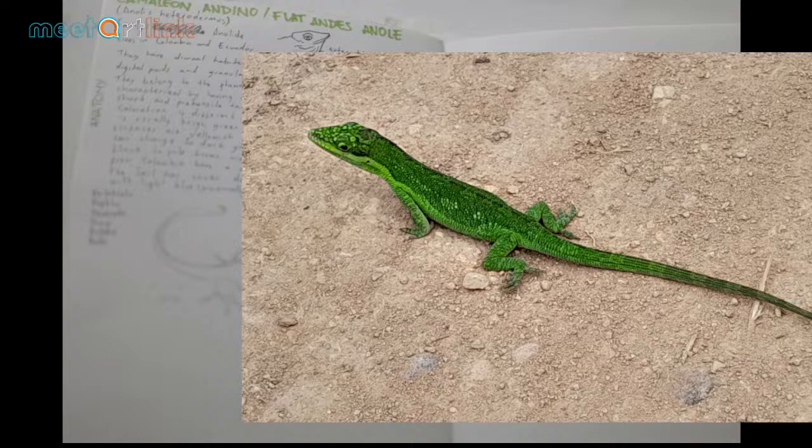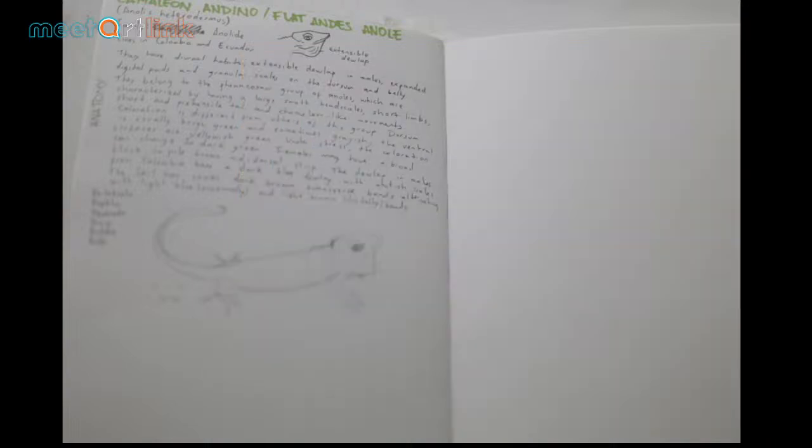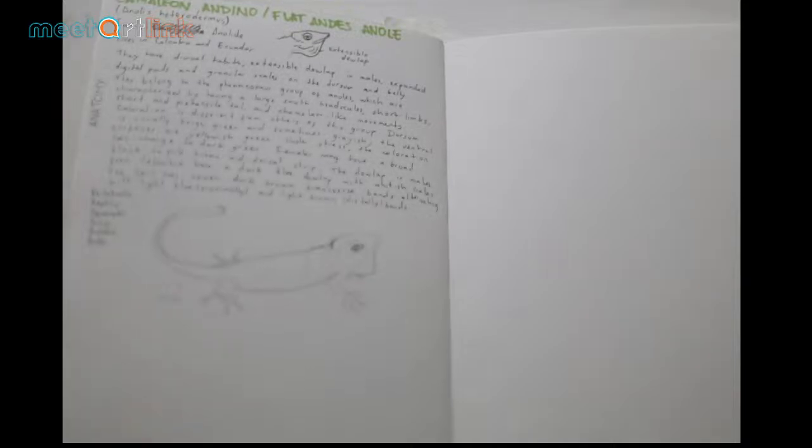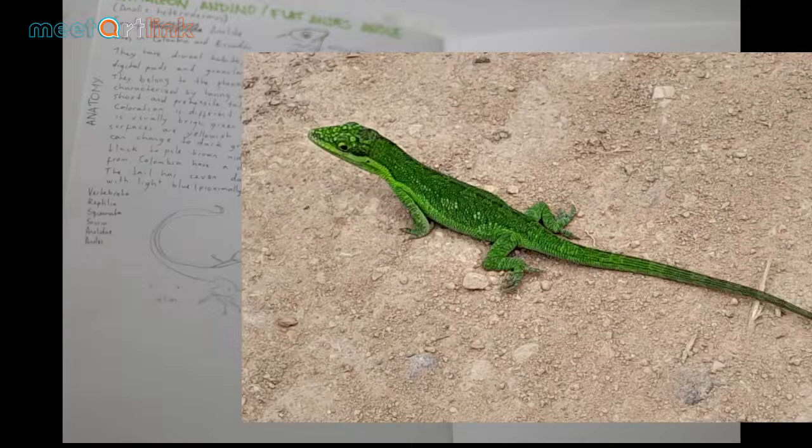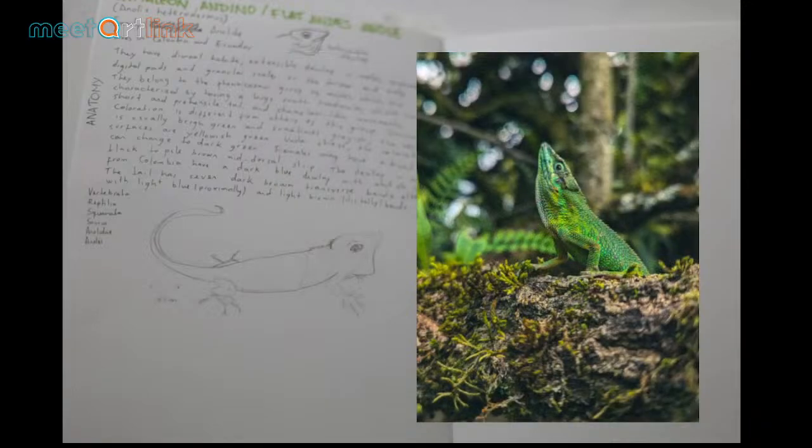I think it's maybe also like the one I drew, which was just a quick sketch. When the specimen has the body a little bit more up, then you can perfectly see the extensible dewlap. Let me show you, if I were to draw it, look, this would be a perfect one to depict the dewlap.